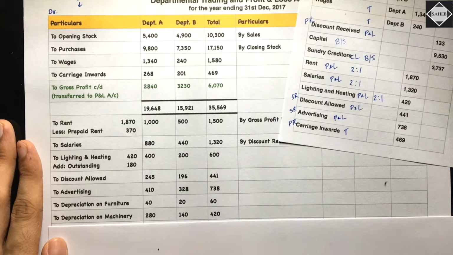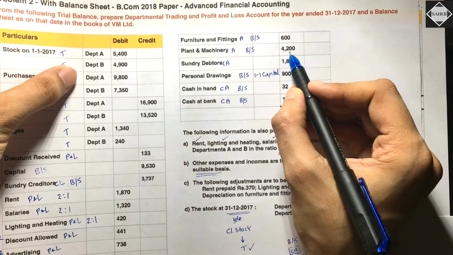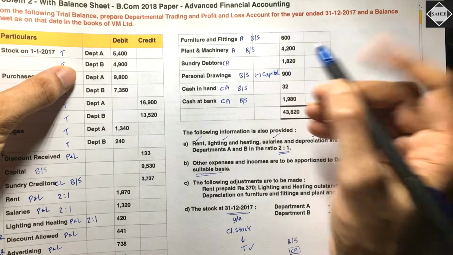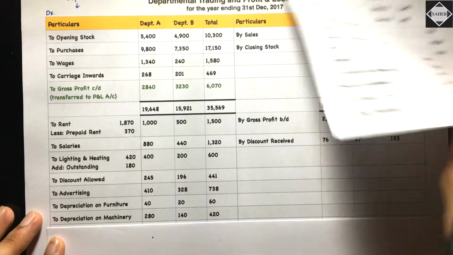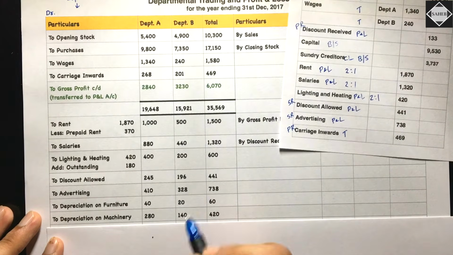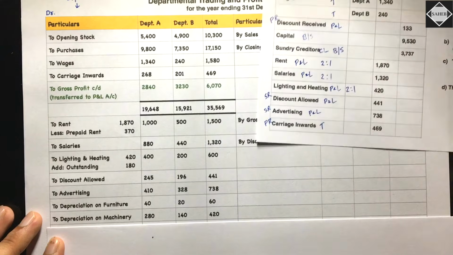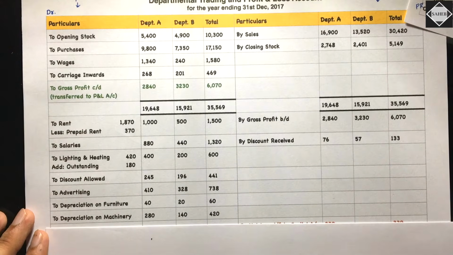And then depreciation on machinery, 420. How 420? Because they said 10% on plant and machinery. How much is it? 4,200 into 10%, 420. Then how will you apportion this? The question has said 2:1. So in 2:1 it is 40, 20, 280, 140. Is that clear? I don't have to explain the calculation and everything. It's really simple. Okay, fine, understood.